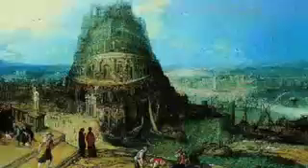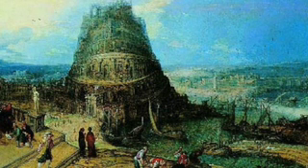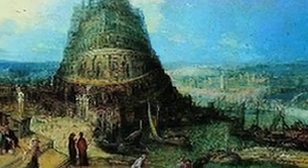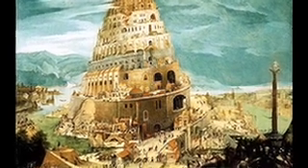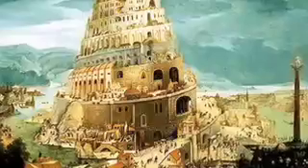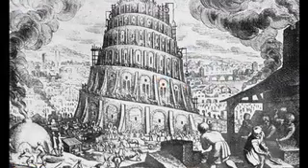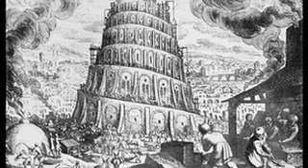Back to the Tower of Babel, here's an English translation of the original Hebrew found in Genesis 11. And the whole earth was of one language and of one speech. And it came to pass, as they journeyed east, that they found a plain in the land of Shinar, and they dwelt there. And they said to one another, Come, let us make bricks, and burn them thoroughly. And they had brick for stone, and slime had they for mortar. And they said, Come, let us build a city and a tower, with its top in the heavens. And let us make us a name, lest we be scattered abroad upon the face of the whole earth.